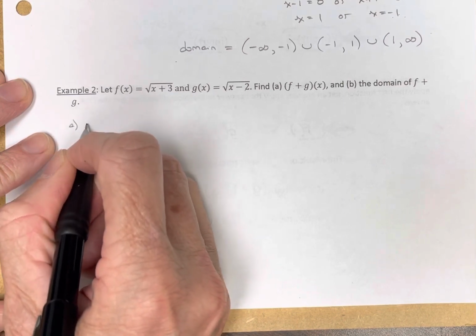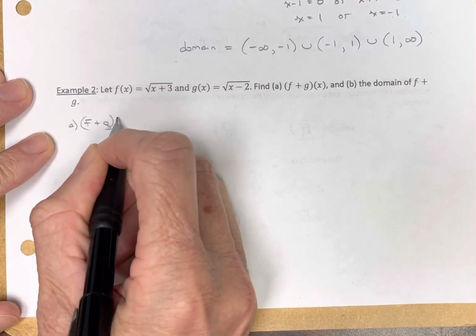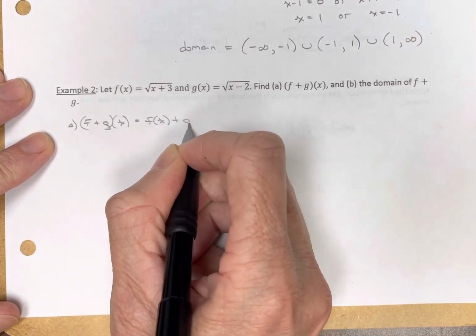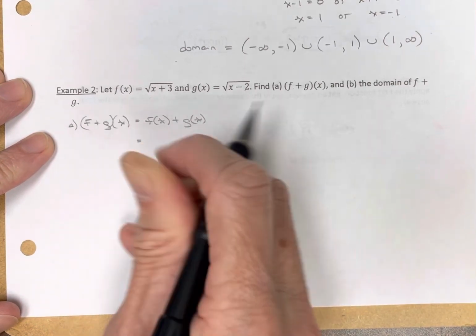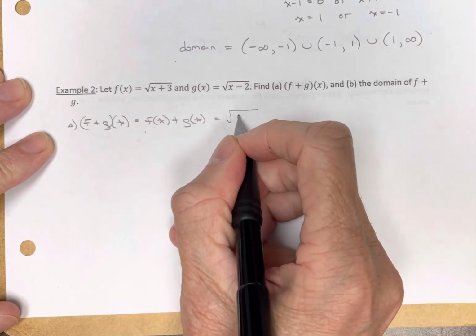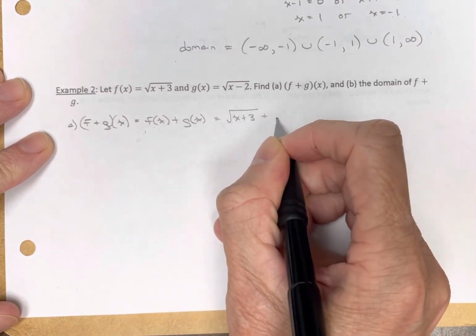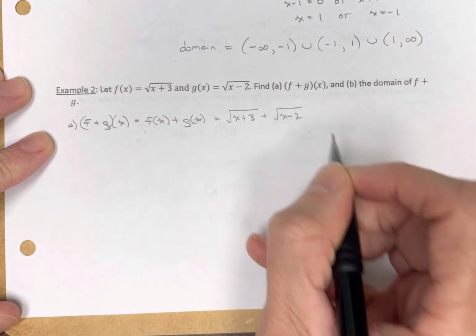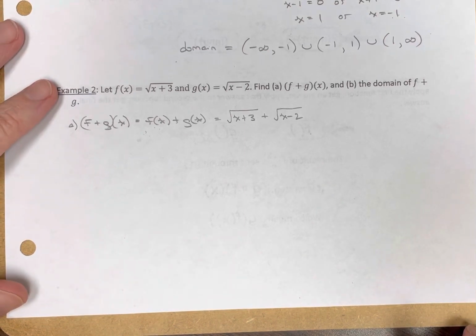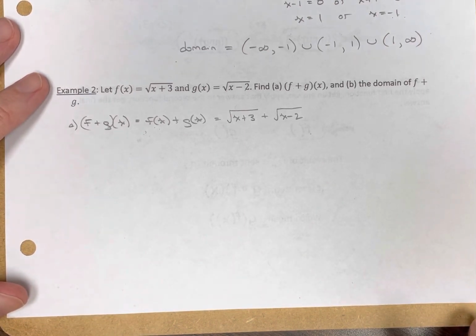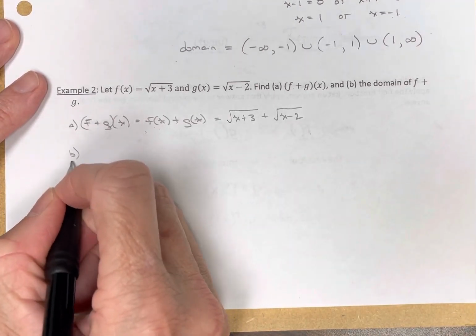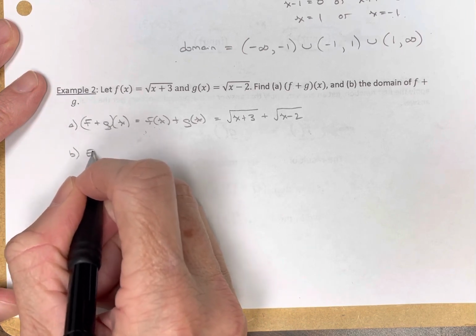Letter A. f plus g of x is equal to f of x plus g of x, which is, I'll do this to the right so I can save myself some space, the square root of x plus 3 plus the square root of x minus 2. Well, that's as far as we can go. We can't add square roots like that, so that's not going to happen. So the domain. We want to recognize we have even roots.